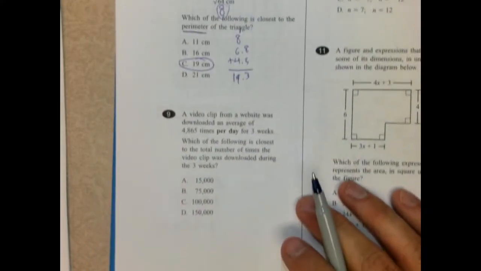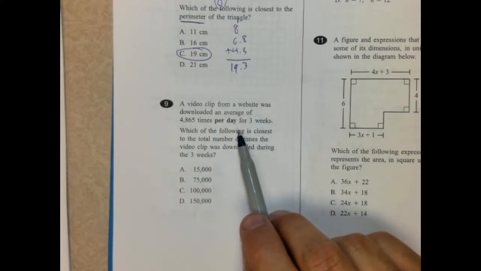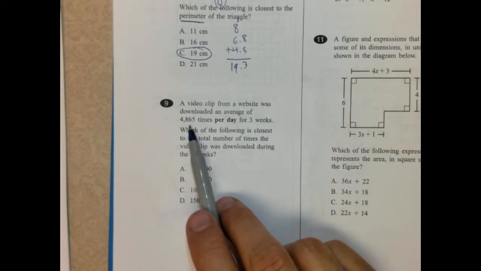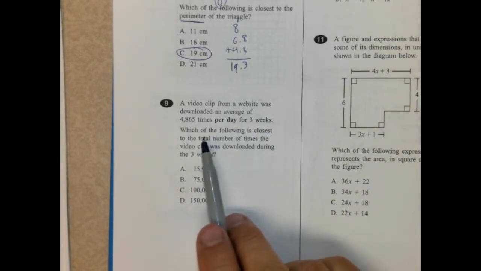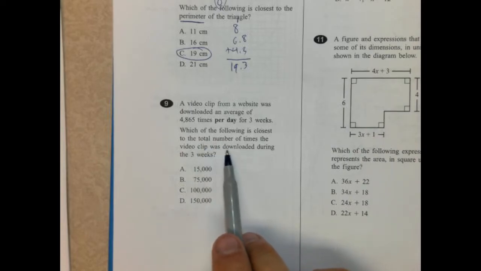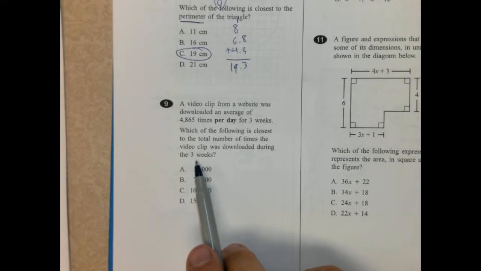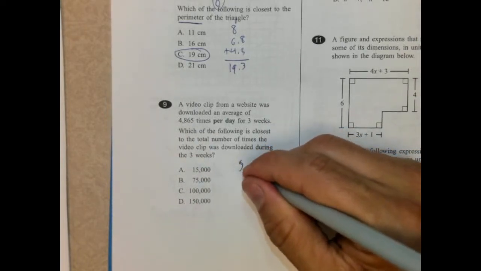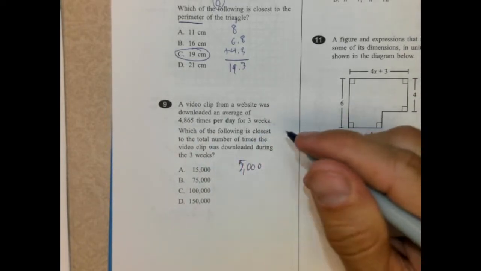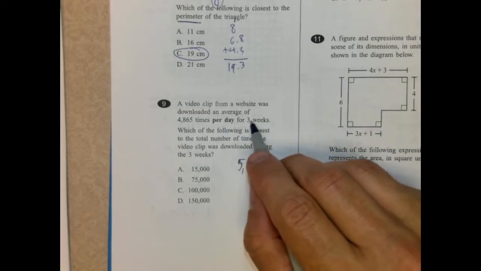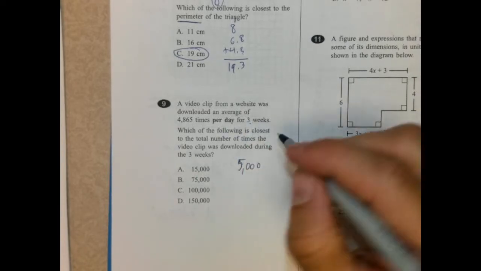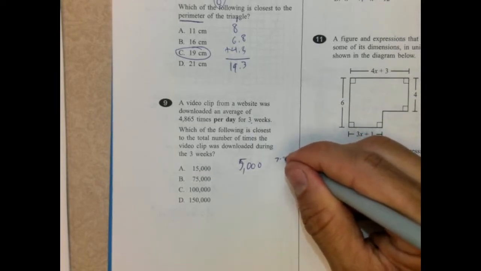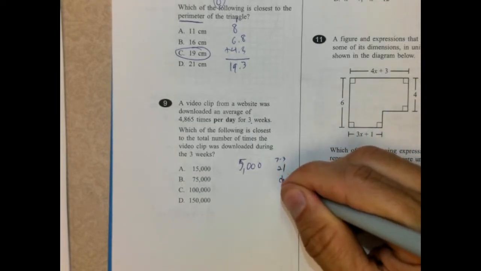A video clip from a website was downloaded an average of 4,865 times per day for 3 weeks. Which of the following is closest to the total number of times the video clip was downloaded during the 3 weeks? Okay, so we're going to round this to 5,000, because we can estimate this. And there's 3 weeks. So how many days are there in a week? It's 7. So 7 times 3 is 21. So there's 21 total days.